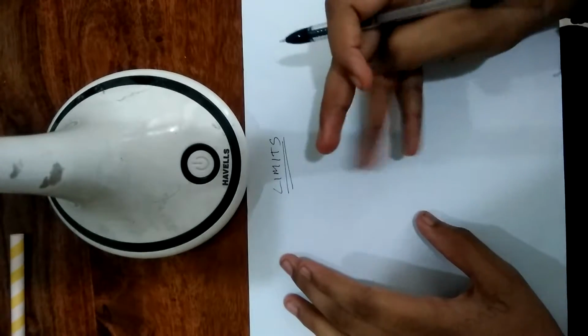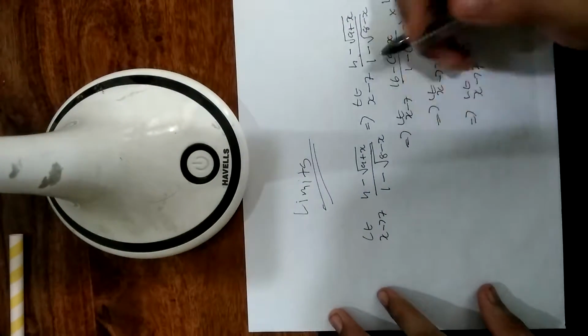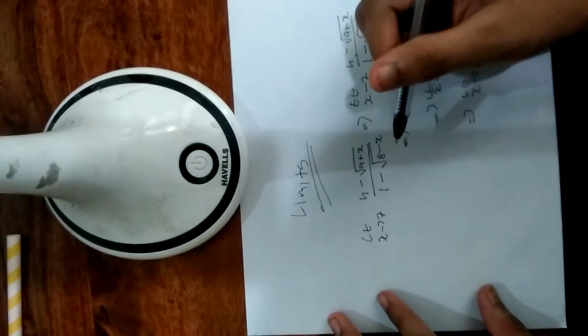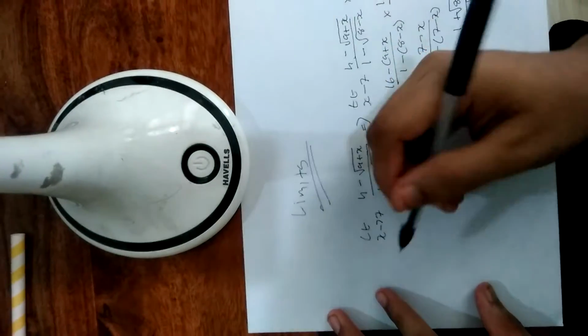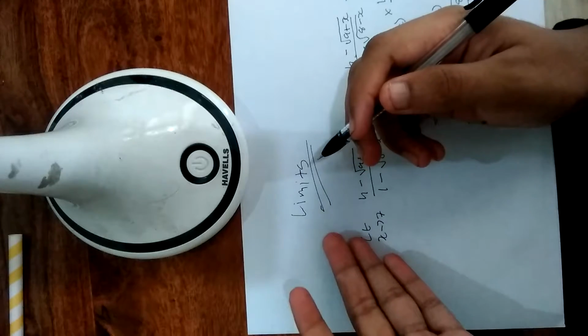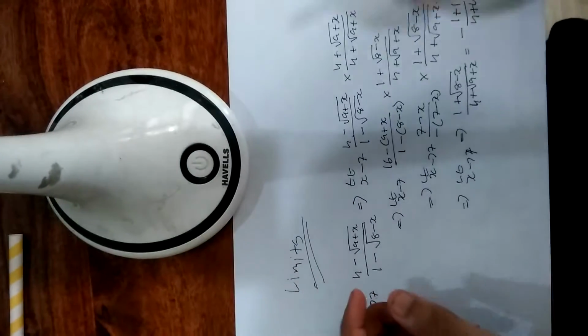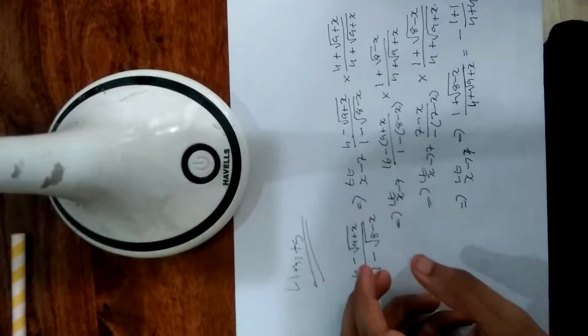So, if my school were to solve this question, let's take this question for instance, which is 4 minus under root 9 plus x by 1 minus under root 8 minus x. At the same time, on my left side, LT states limit and x tends to 7. If my textbook was to solve this, it would take a slightly longer method.